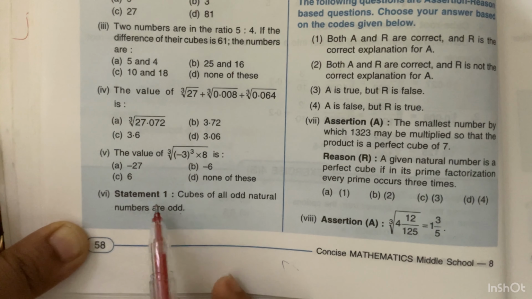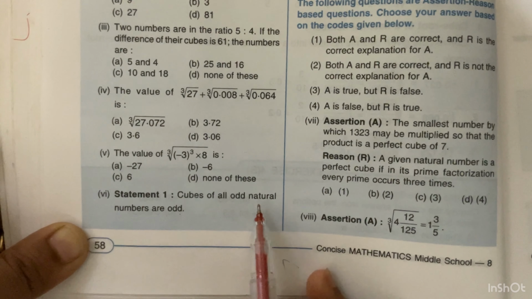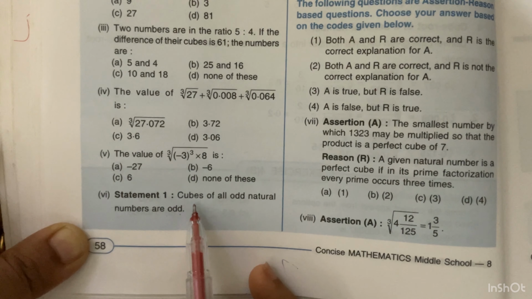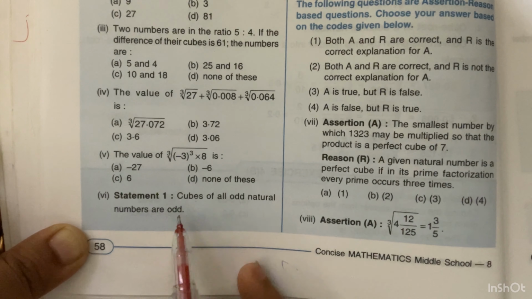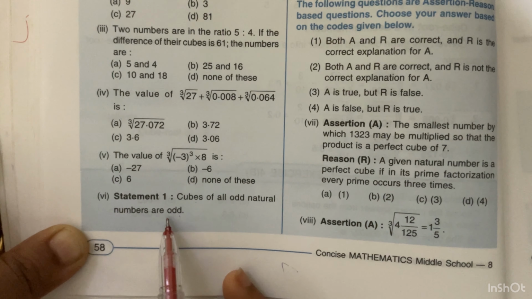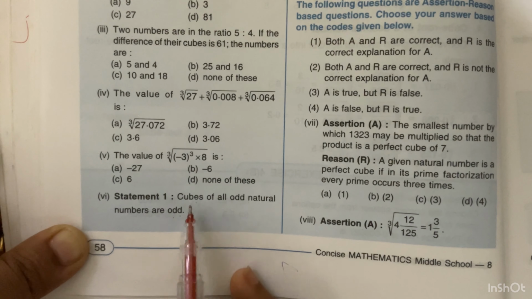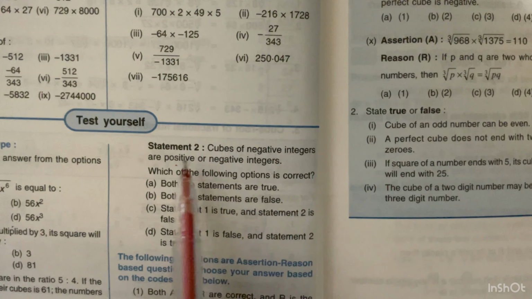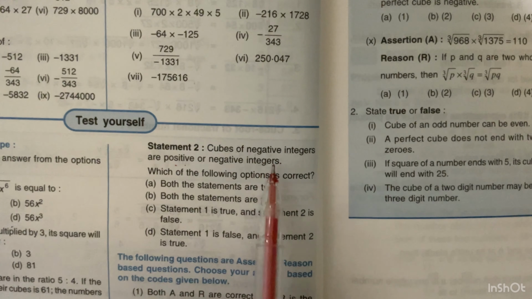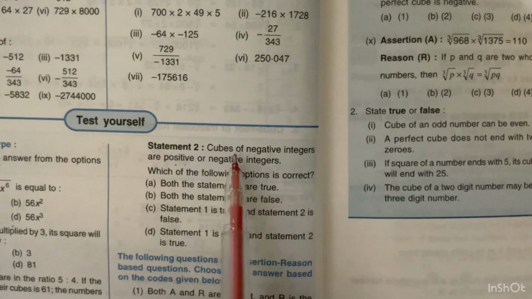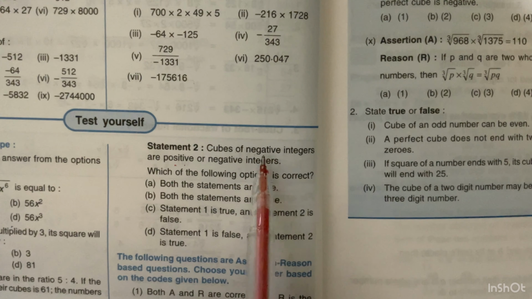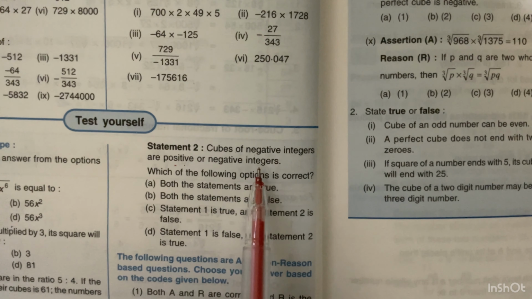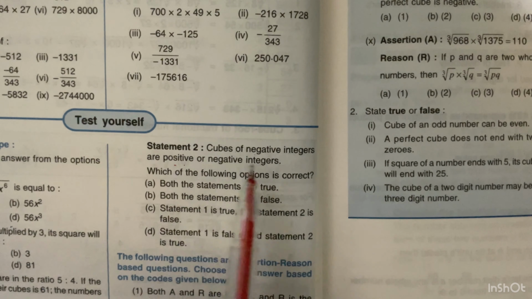Question number 6, statement 1. Cubes of all odd natural numbers are odd. See here, whenever we do the cubes of odd natural numbers, whatever answer we get, the numbers will always be odd only. Hence the statement is true. Statement 2. Cubes of negative integers are positive or negative integer. The statement is false, because whenever you do the cubes of negative integers, you'll always get a negative integer. You'll never get a positive integer.